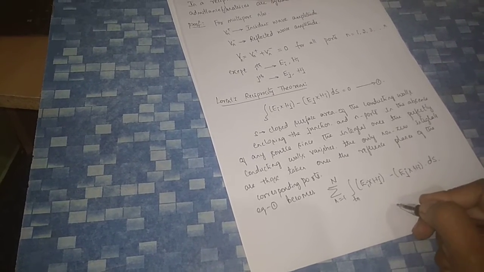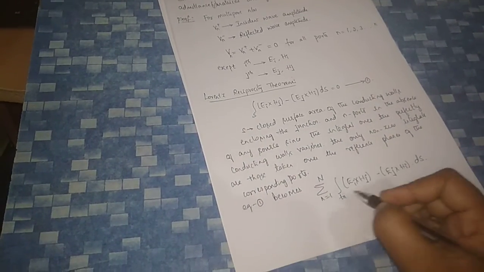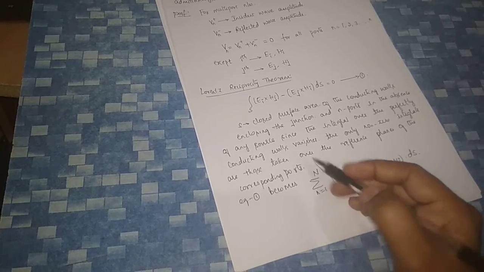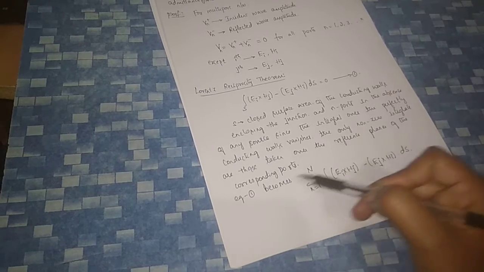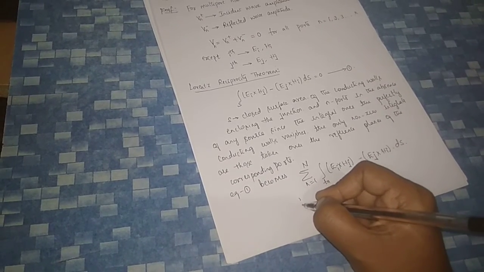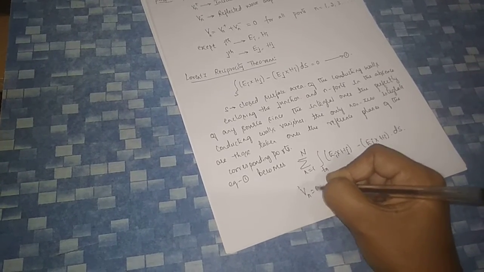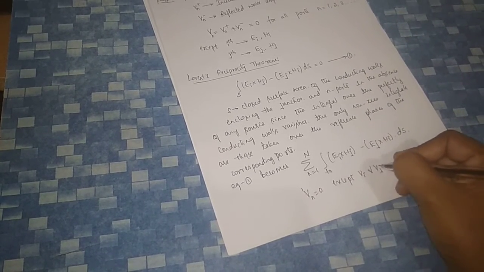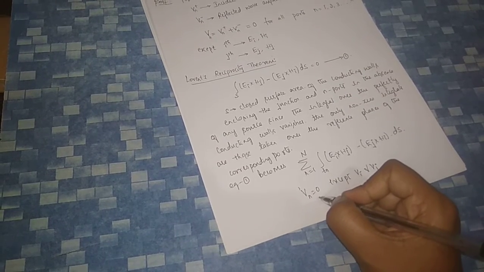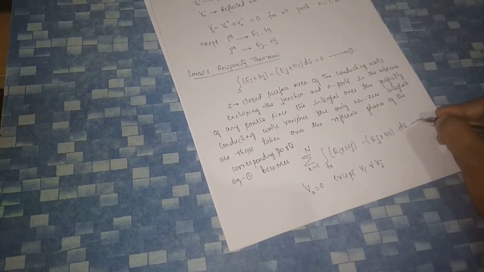So now your integral has gone on with the summation. That is, the only non-zero integrals are those taken over the reference planes of the corresponding ports. For all the ports, Vn is equal to 0 except Vi and Vj. All voltages will be equal to 0 except for Vi and Vj. So let me take this as equation 2.